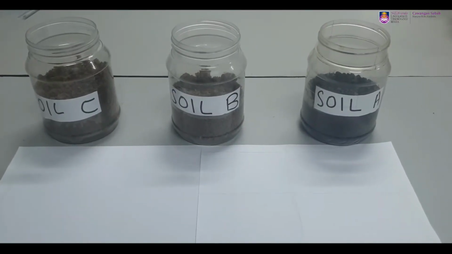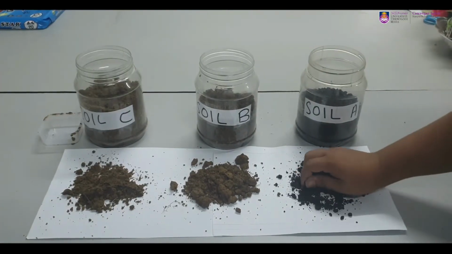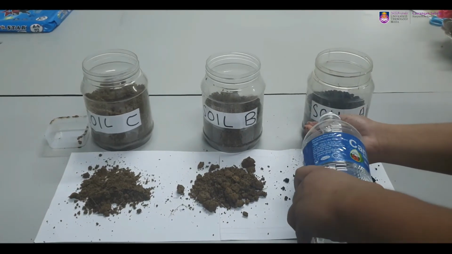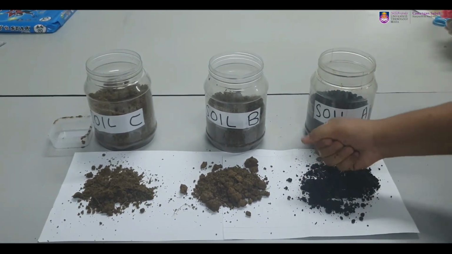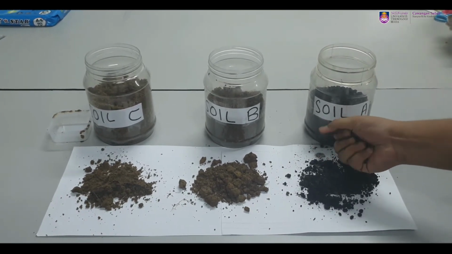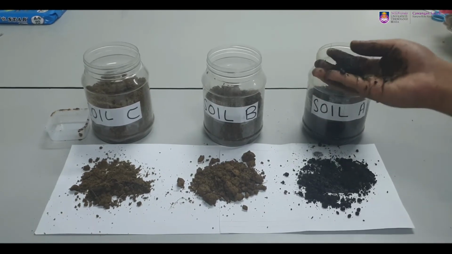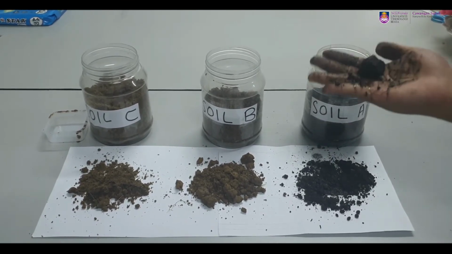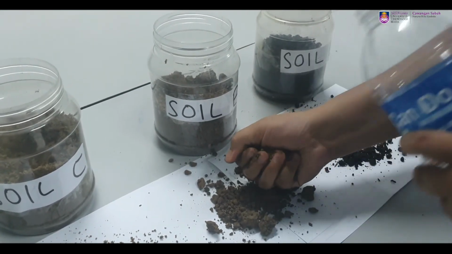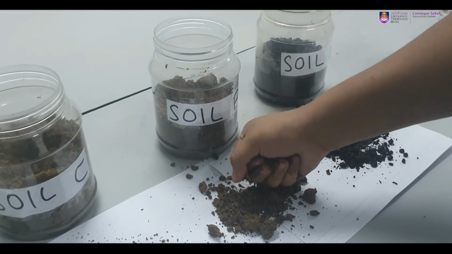Next process, try to form a ball with these soils. Just add a little bit of moisture using your hands. Push all the soils together. Work it between your hands until it forms a moist ball. This soil is not gritty and has smoothness to it. It's not sticky. This soil is very much like plasticine. It forms a nice ball that holds together due to its stickiness.